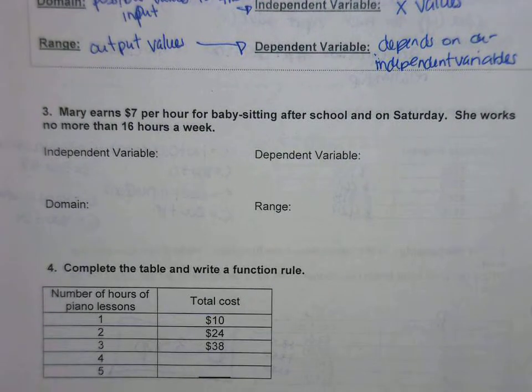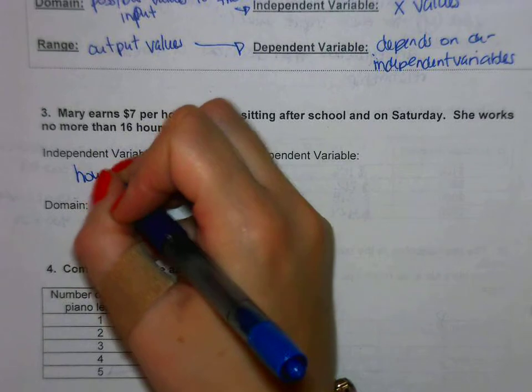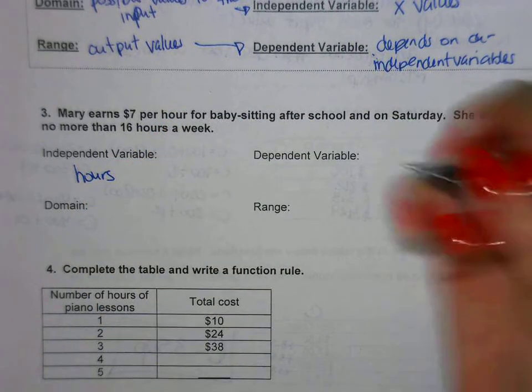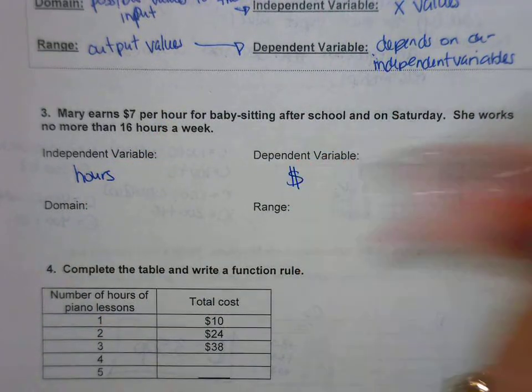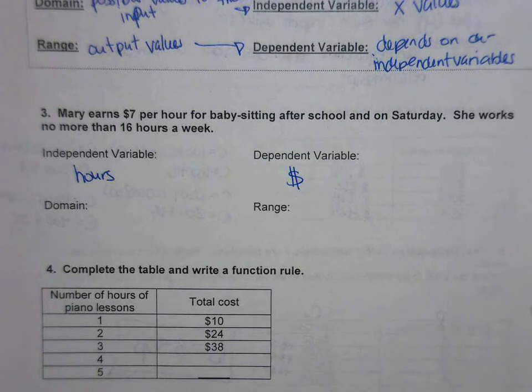So let's look at example 3. Mary earns $7 per hour for babysitting after school and on Saturday. She works no more than 16 hours a week. So our independent variable is the number of hours she works. So our dependent would be how much she makes, because how much she makes depends on how many hours she works.